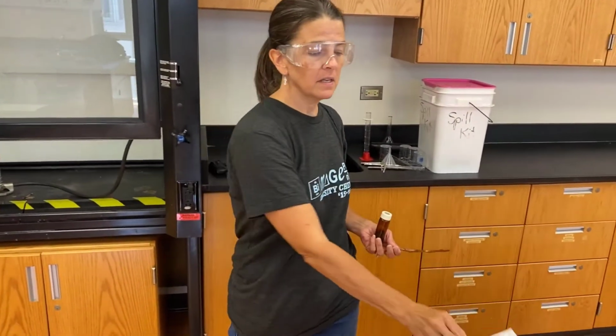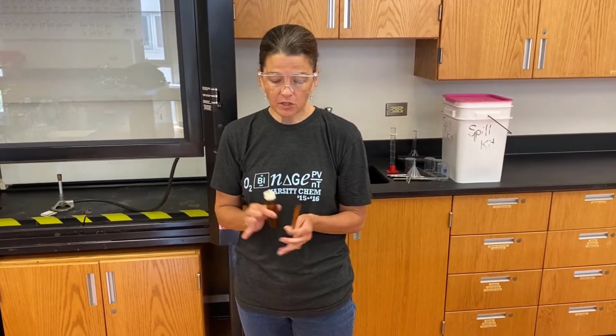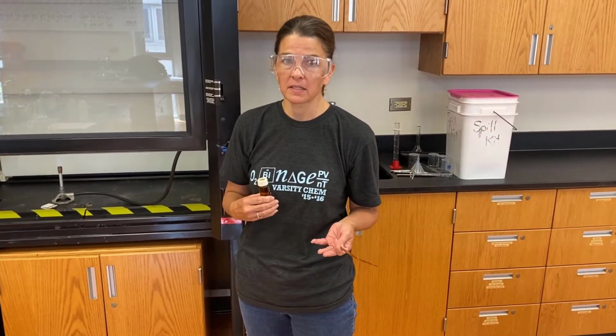Okay, so this is a lab on the law of definite and multiple proportions. Your goal today is going to be to determine the formula of a compound of copper and iodine. Now, what's going to happen is I'm going to show you the overall reaction. You will be provided data so that you can actually have data from the analytical balances.